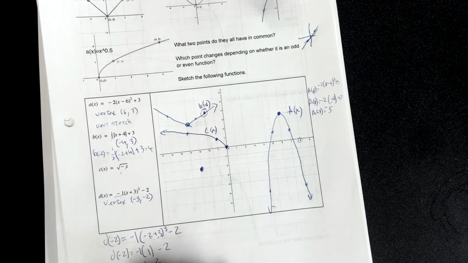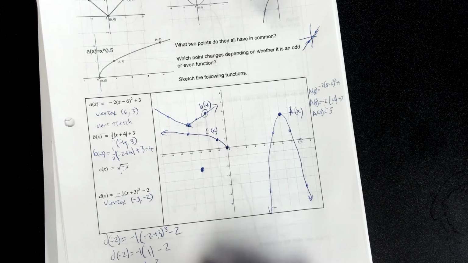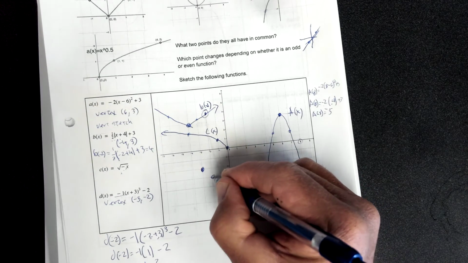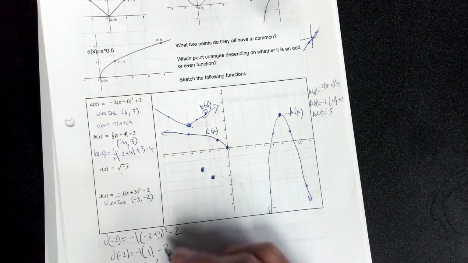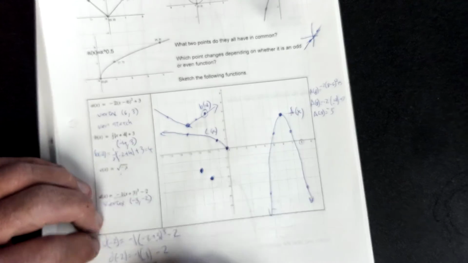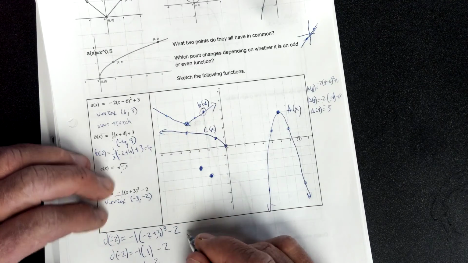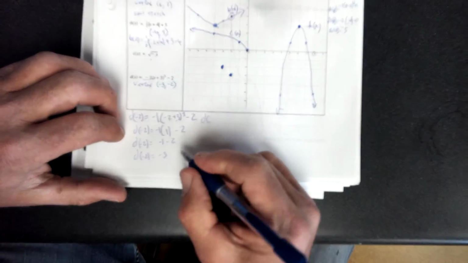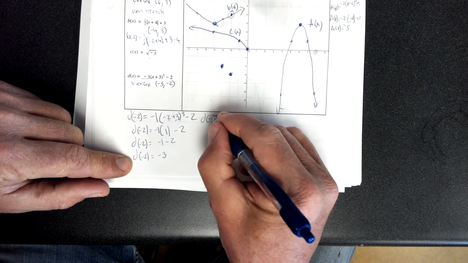So d of -2 equals -3. So that's that point right there. Okay. Now let's find one on the other side. Let's find d of -4.